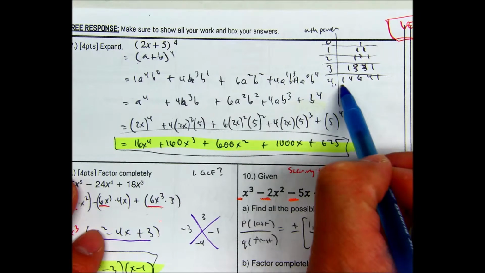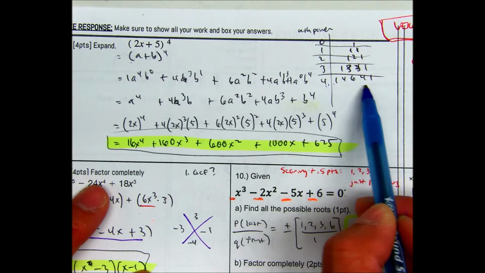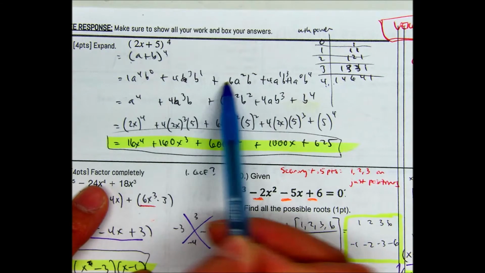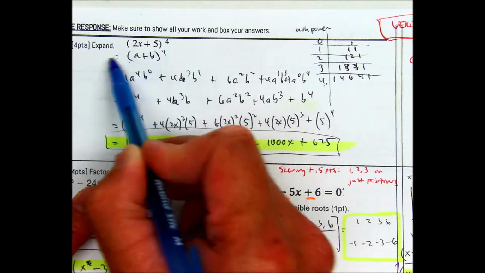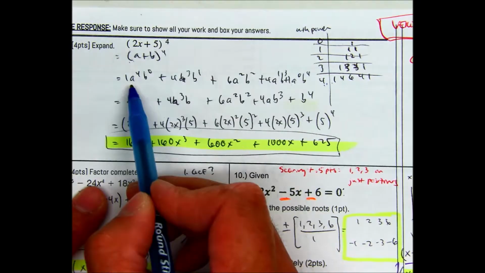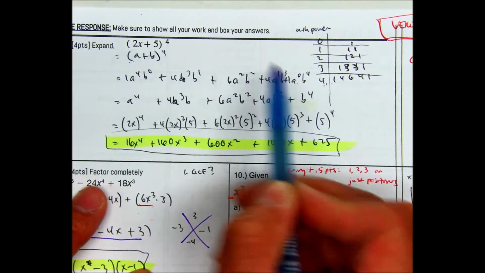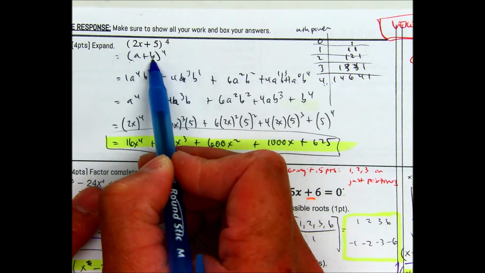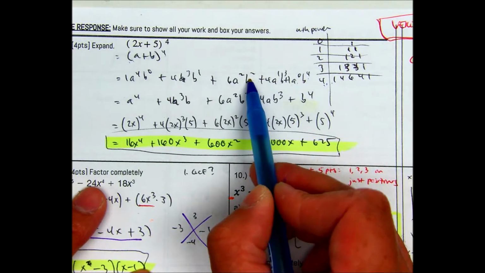And the reason why is that because on here you should have the column. So you got 2 points if you just wrote the coefficients 1, 4, 6, 4, and 1. And then you start with a on the left side to the 4th power, and you just go descending order: 4, 3, 2, 1, and 0. B's are on the right, so you start with b to the 4th, and you just count down. B to the 3rd, b to the 2nd, b to the 1st, b to the 0.